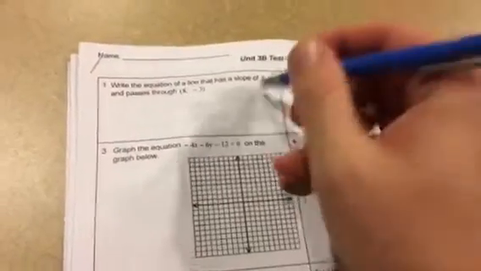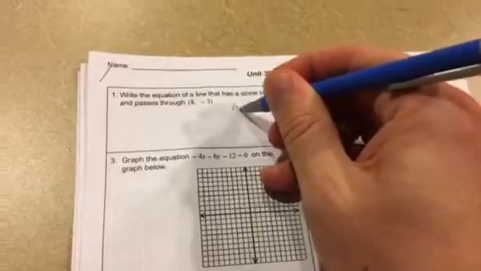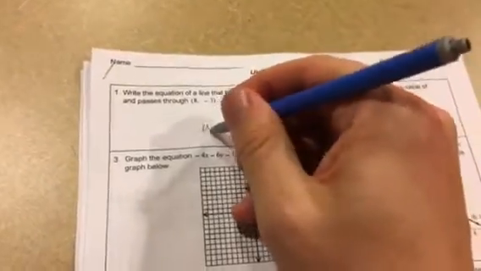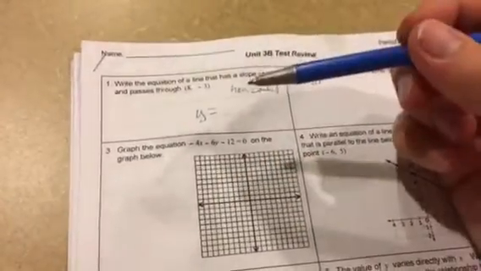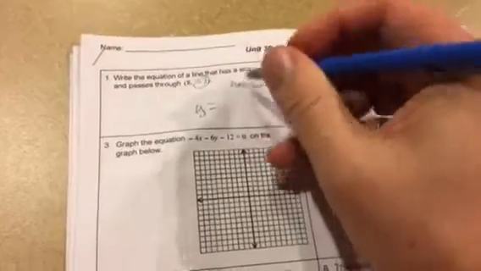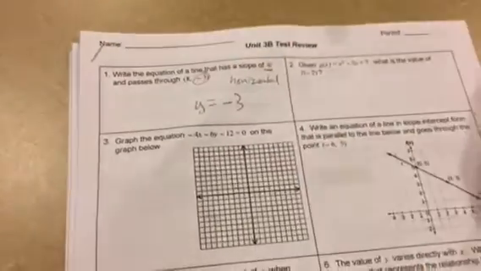A line with a slope of 0 is a horizontal line. Horizontal means it's going to be y equals some number. Every time we have a horizontal line, it's y equals some number. In this case, this is the y value of the point, so that's the y value for the line, y equals -3.